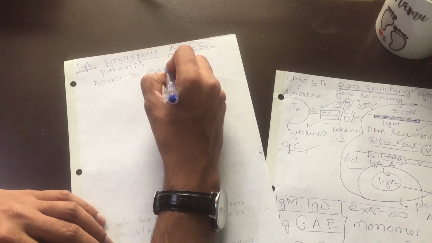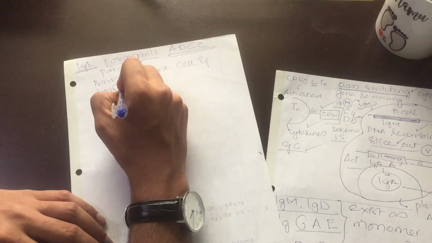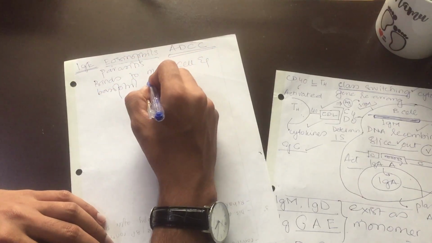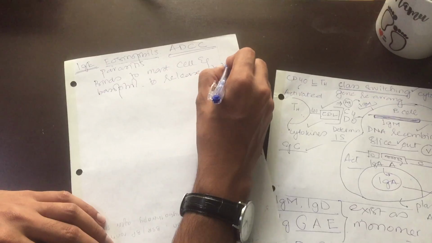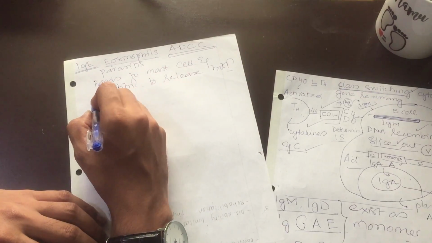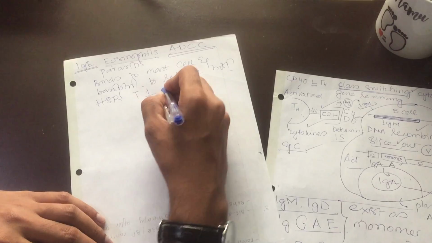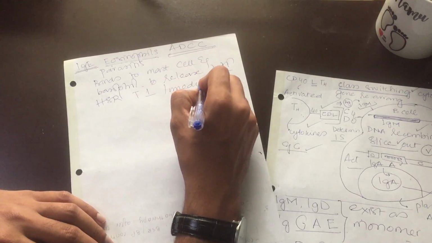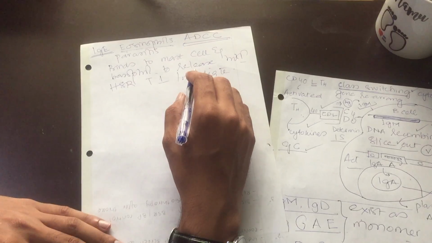It binds to mast cells and basophils to release histamine, which causes a type 1 immediate hypersensitivity reaction.